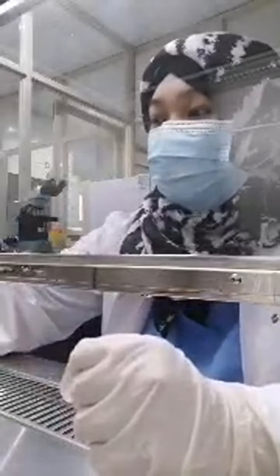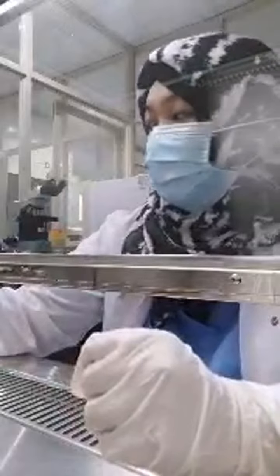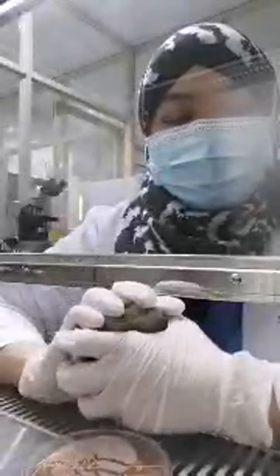Then, for the stool, when you receive the stool culture, for us here, we will put it onto the agar. The SSA agar, or the Salmonella Shigella agar, and the TCBS for the Vibrio cholerae.